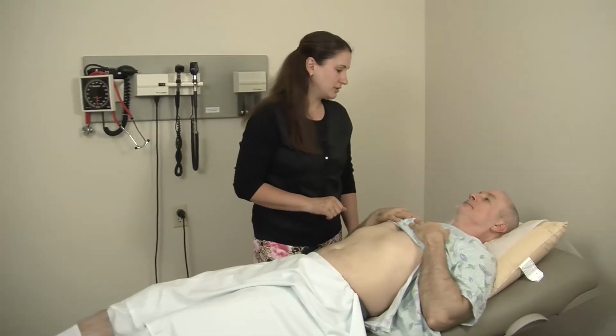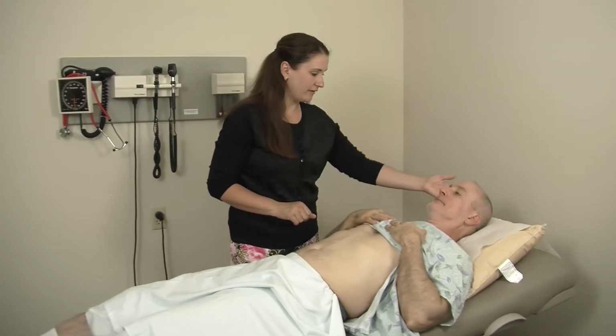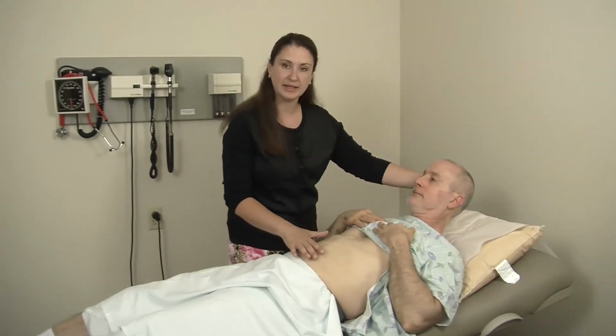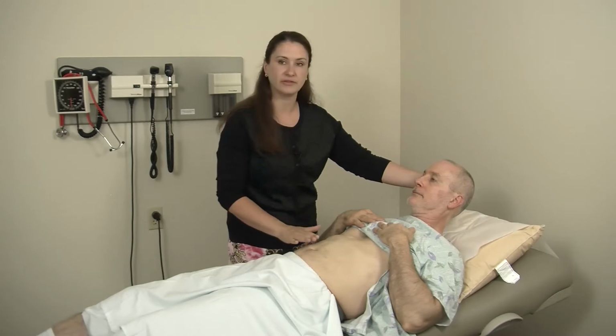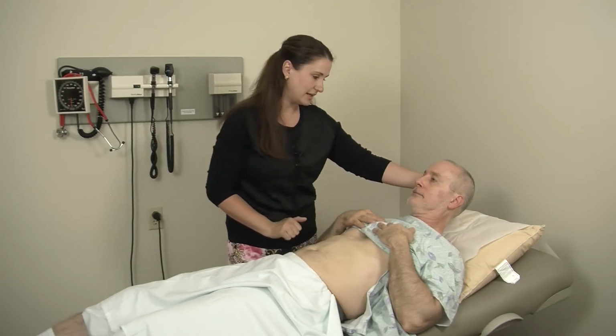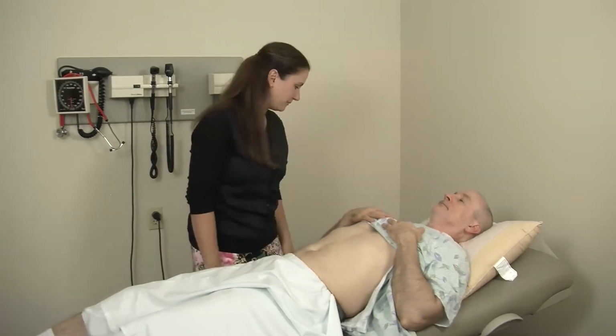Last part of inspection is to have the patient lift their head off the bed, looking at the midline and the umbilicus area, looking for any hernias or masses in that area. Have you put your head back down.